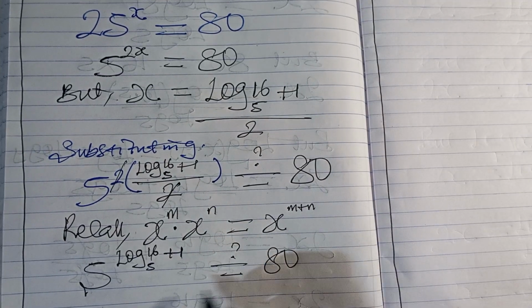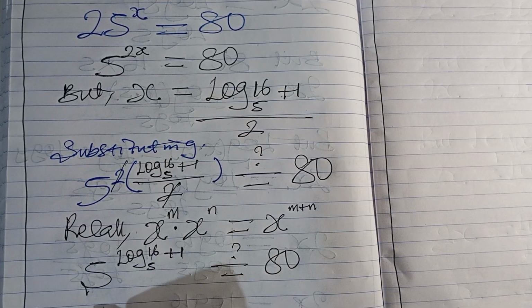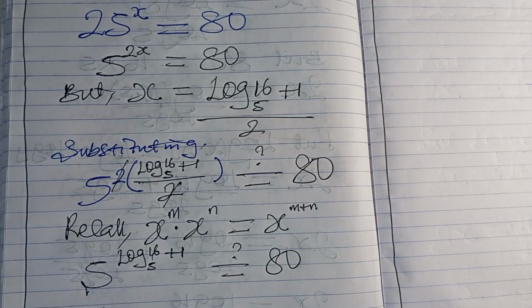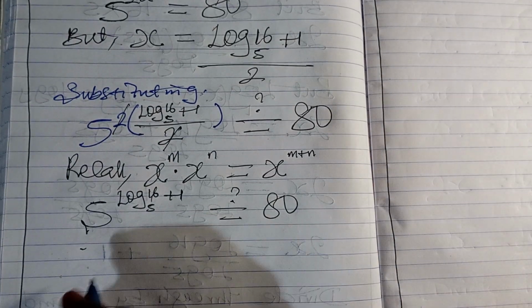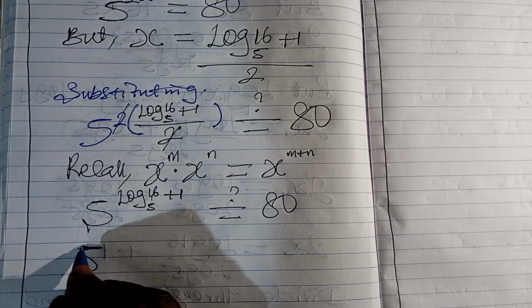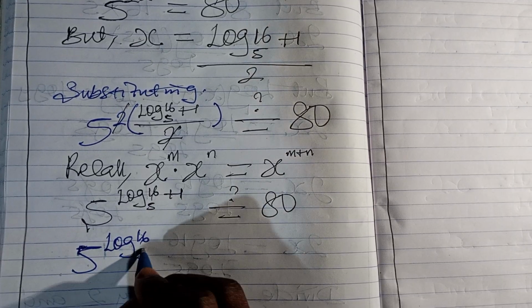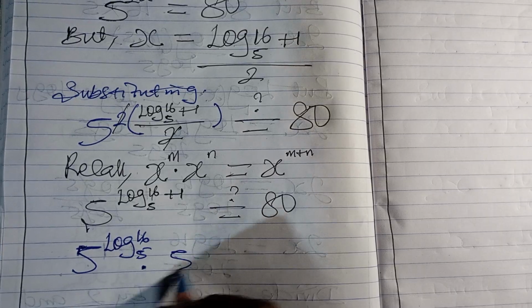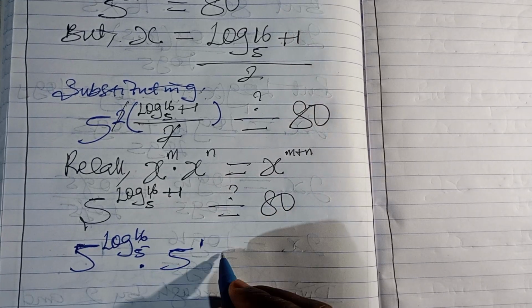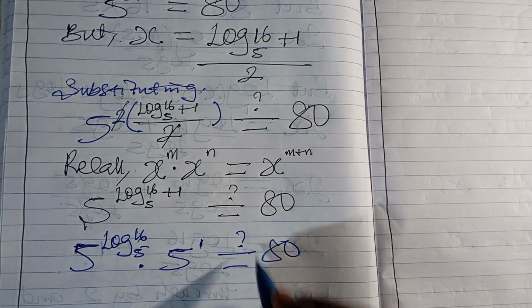Will it give you this 80? Now let's apply this rule. Applying the rule, I will have 5 raised to power log 16 base 5 multiplied by 5 raised to power 1. Will it give you 80?